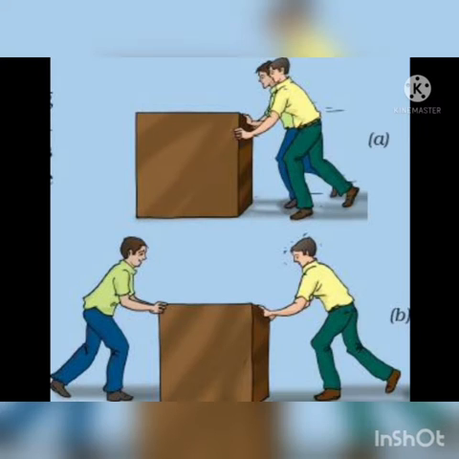Because when forces are applied on an object in the same direction, they add to one another. Now ask your friend to push it in the opposite direction. What can you observe? Does the box move or will it stop?